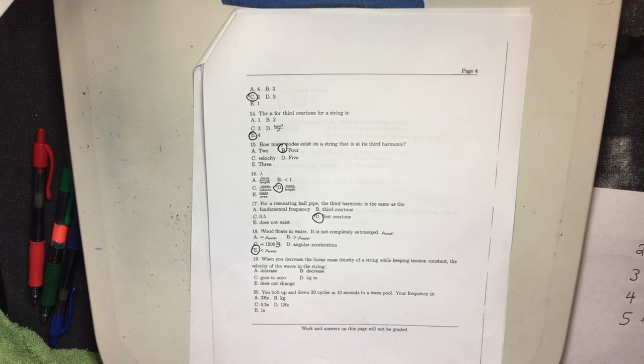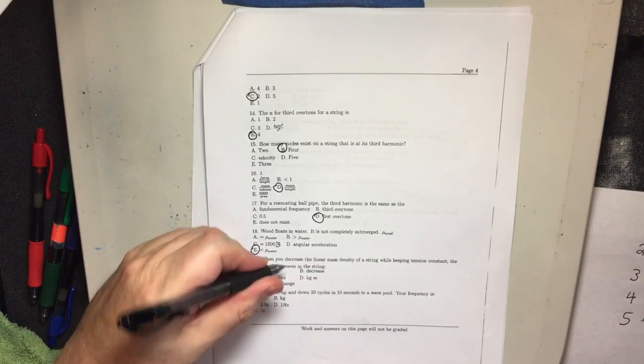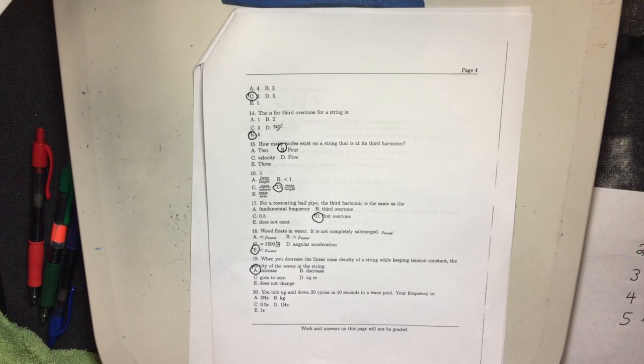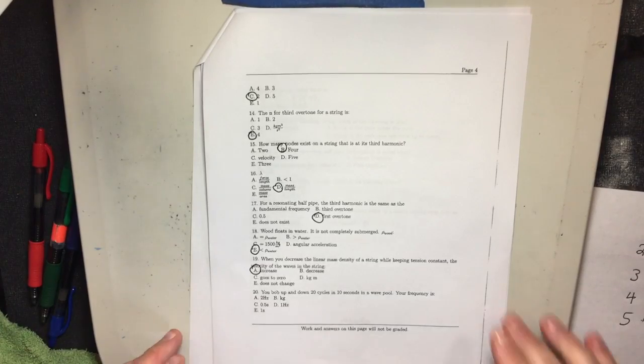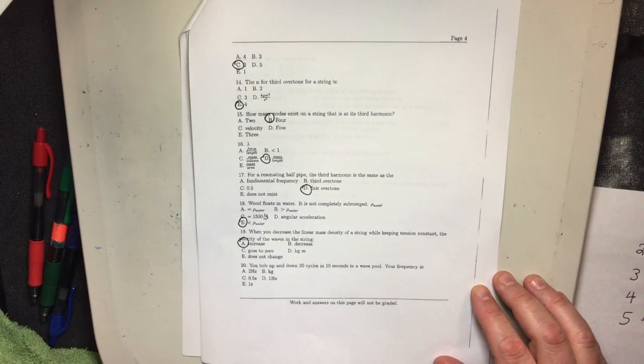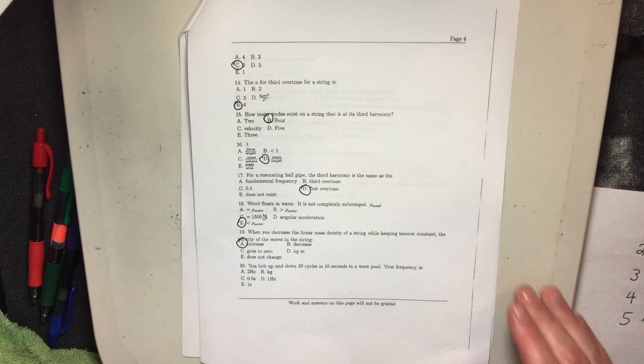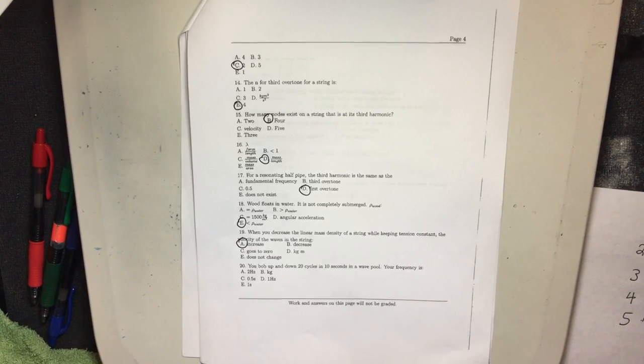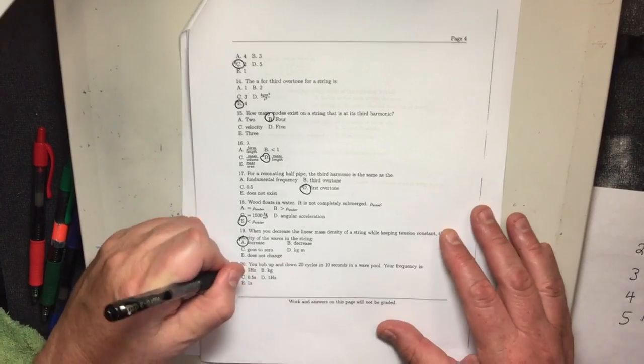When you decrease linear mass density of a string while keeping tension constant, the velocity of the waves in the string increases. Because what is velocity? Square root of tension over linear mass density. You bob up and down 20 cycles in 10 seconds in a wave pool. Your frequency is what? Its frequency is N over T, so it's got to be 2 hertz.